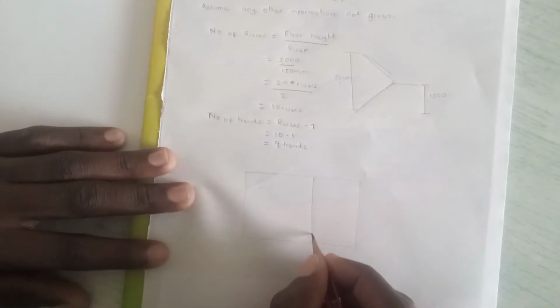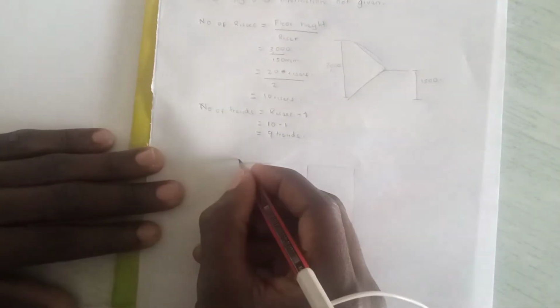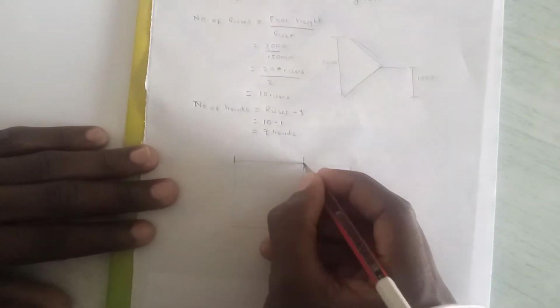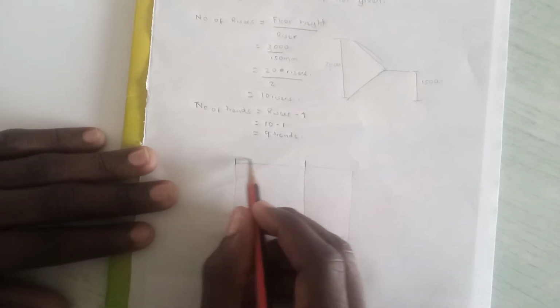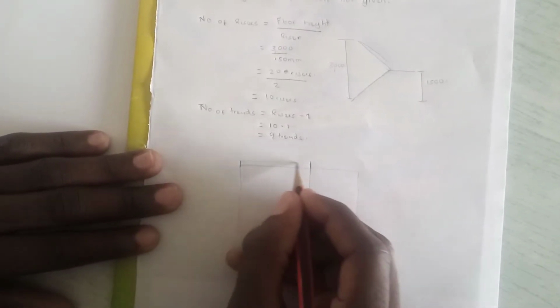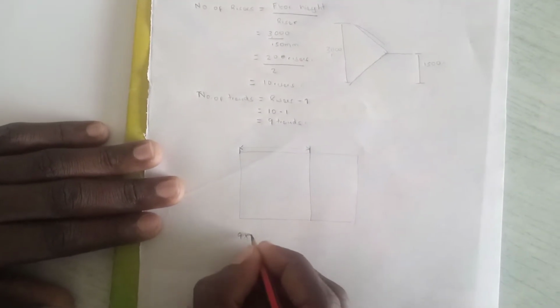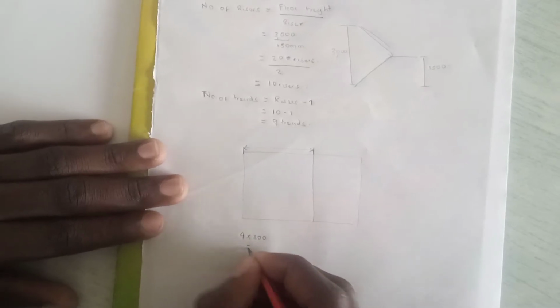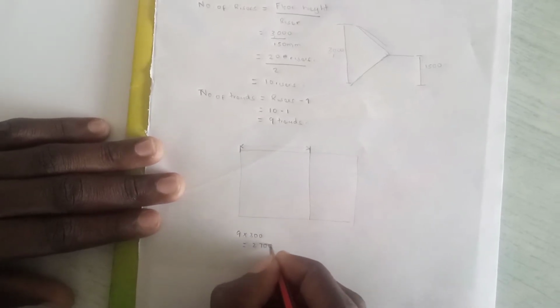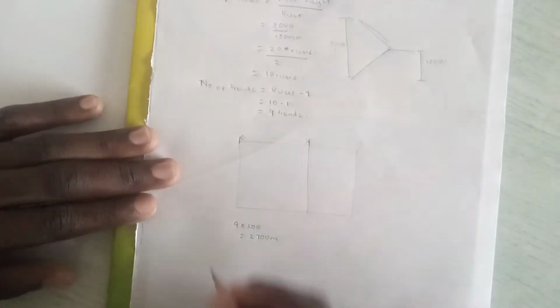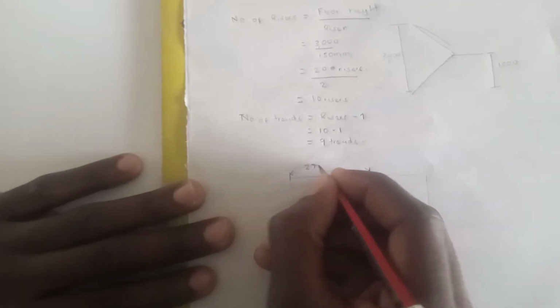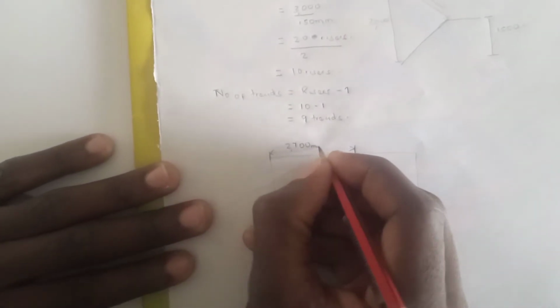by making a sketch. So this is where our flight is. On this flight we are going to have 9 treads. To get the total dimension for the 9 treads, we shall take 9 times 300, which is going to give us 2700 millimeters. That is the total length that we are having for this dimension here, 2700 millimeters.